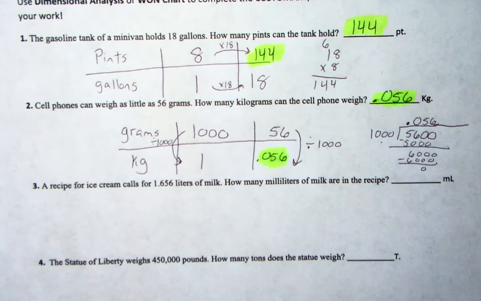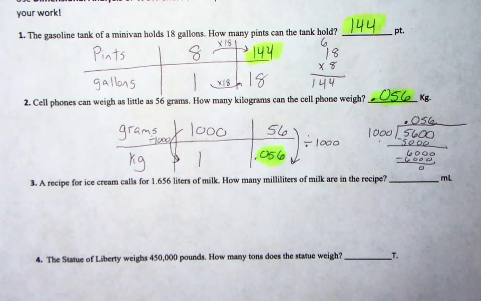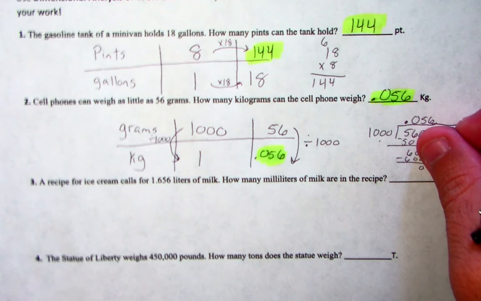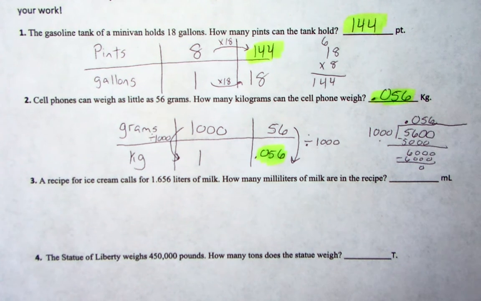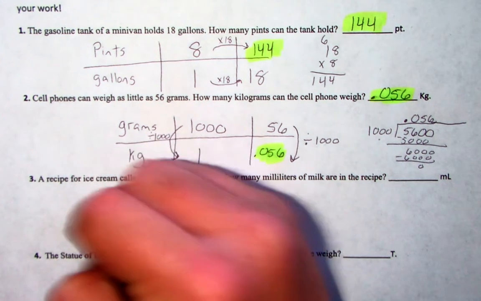Alright, number 3. Oh, this one sounds great. Ice cream. I need some of that right now. A recipe for ice cream calls for 1.656 liters of milk. How many milliliters of milk are in the recipe? So we're going from liters to milliliters.